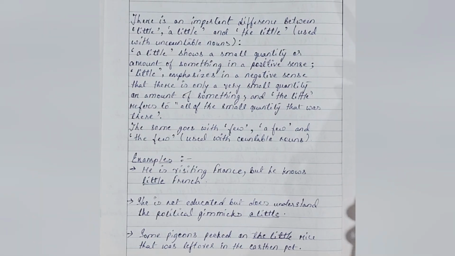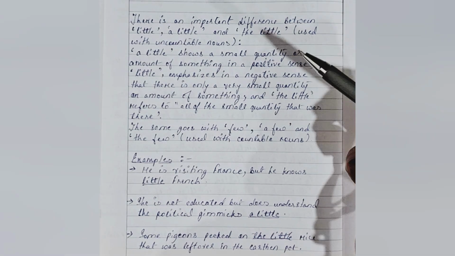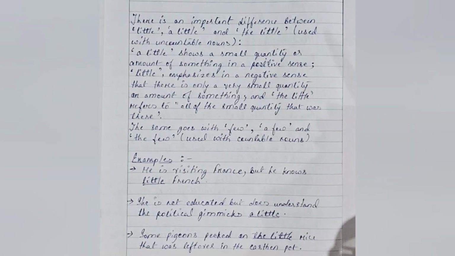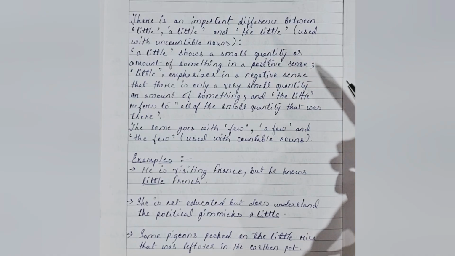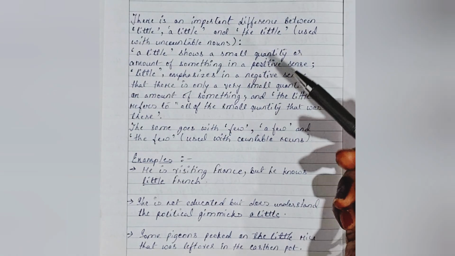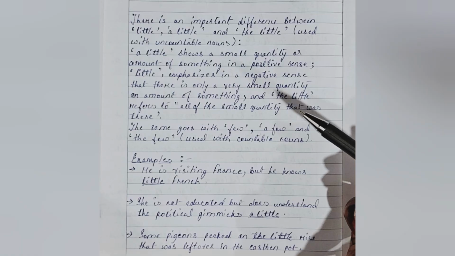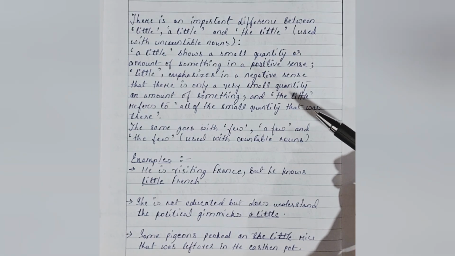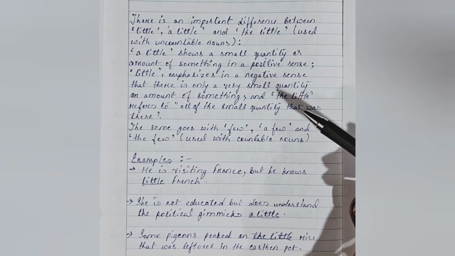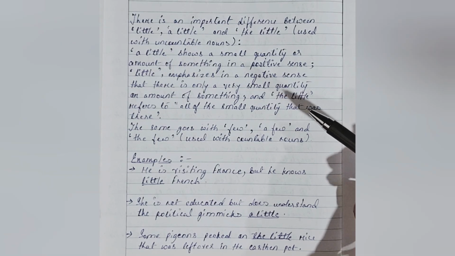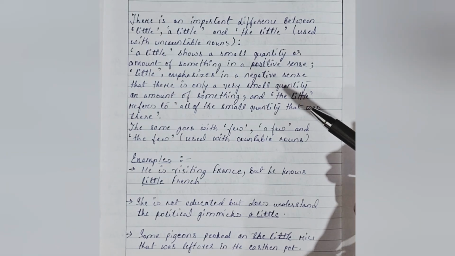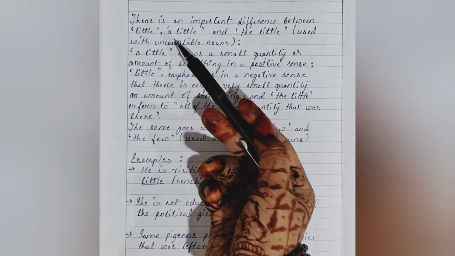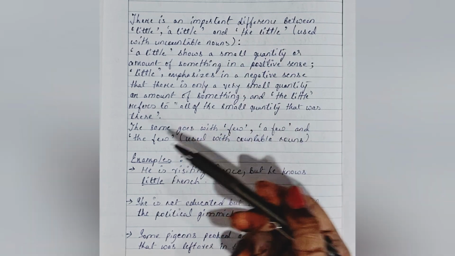So we know that all of these denote the same meaning when we want to describe anything which has less quantity or which is in small quantity, then we will use little, a little, the little, few, a few, and the few. Both little and few mean small quantity. So we often feel confused about when to use little, a little, the little, few, a few, and the few. It is quite confusing, and there is a slight difference between them.